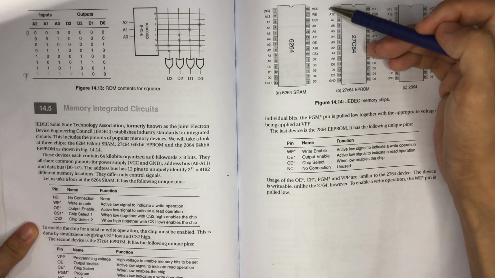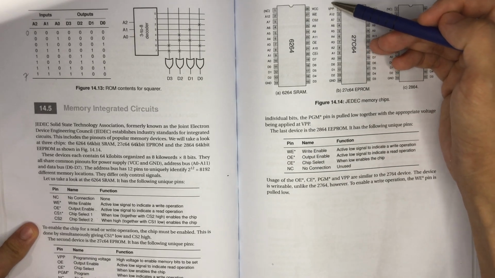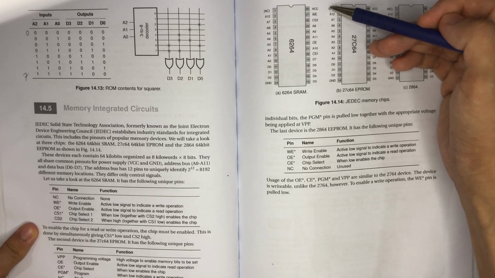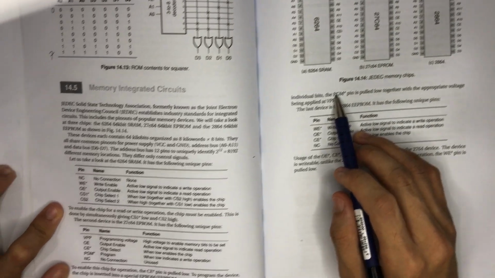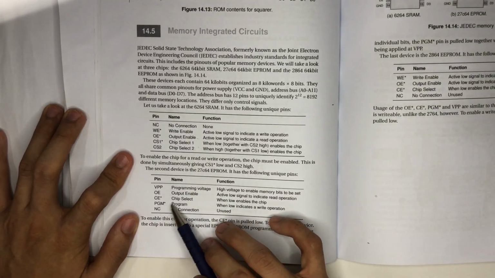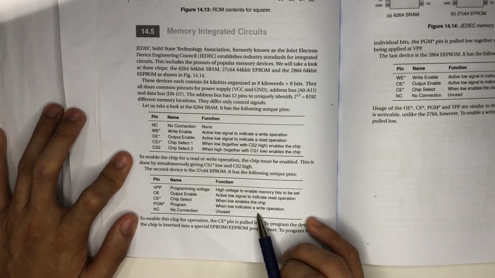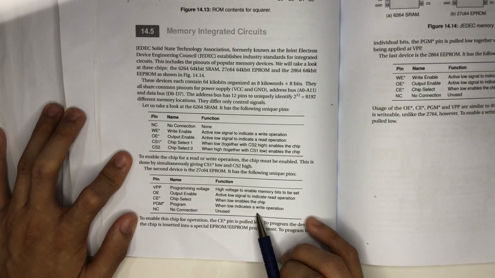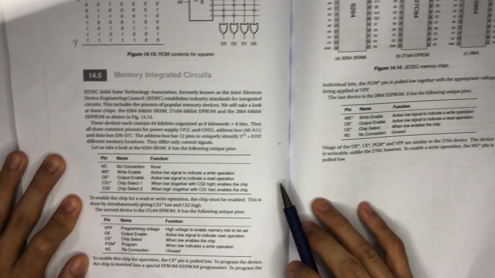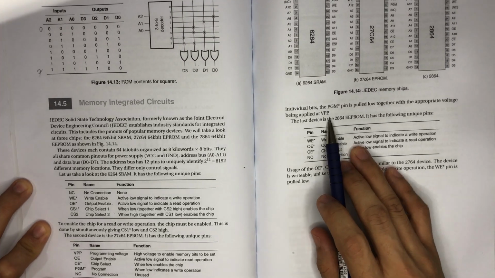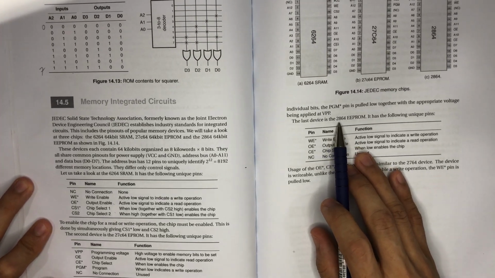What is PGM here? PGM is short for program. When low, it indicates a write operation to this 27C64 EPROM.